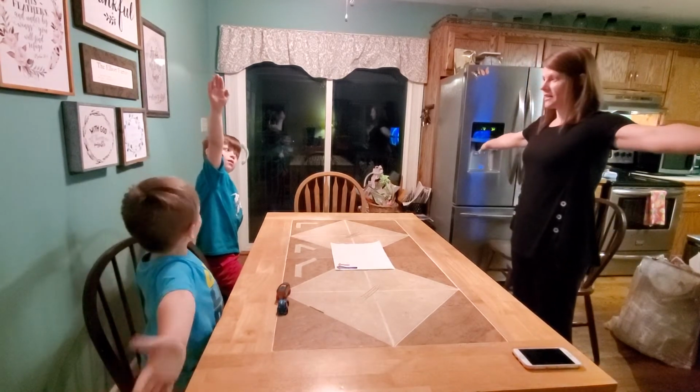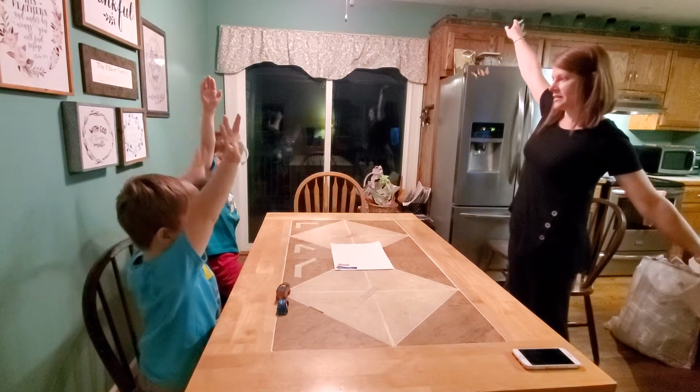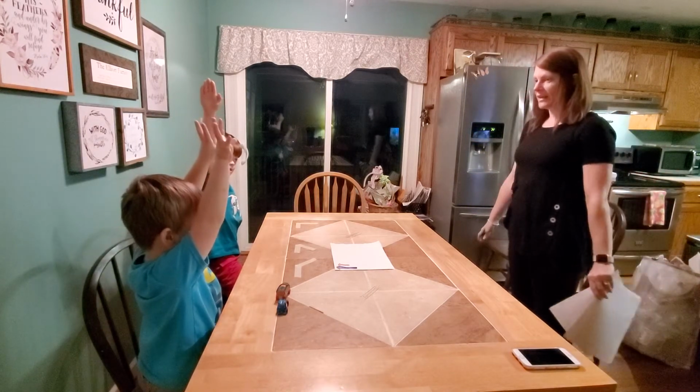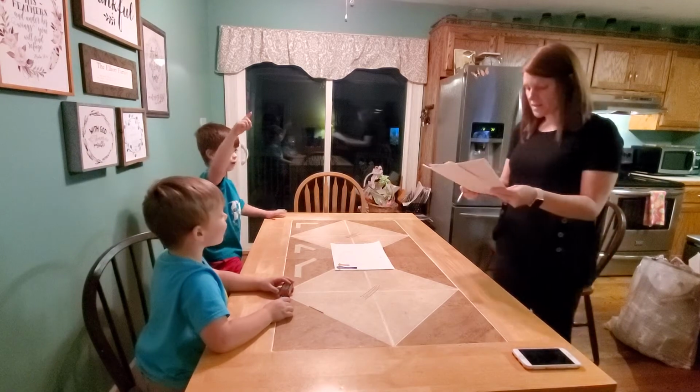I found another line. A line can be never ending. So I want you guys to make a line with your arms. So do your arms out. Yep, that's a good example, right? So you can have a straight line like this. You can have a line like this. Well, that's not really a line. But it goes like this. That's part of a shape.